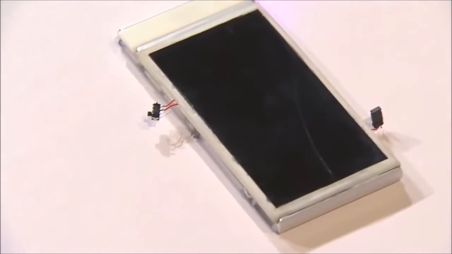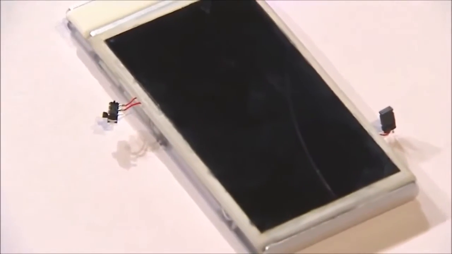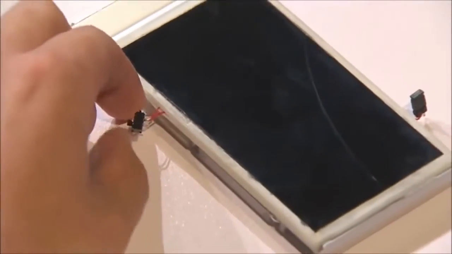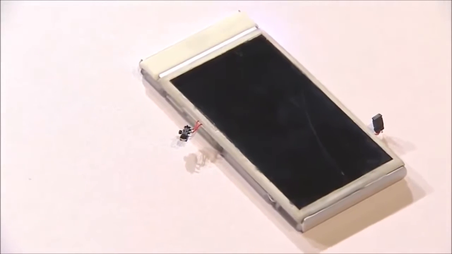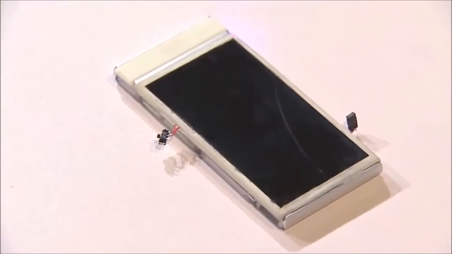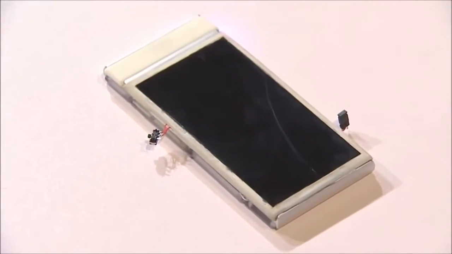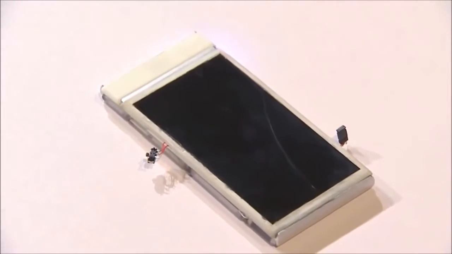There's the LED. Oh, flash. This is promising.